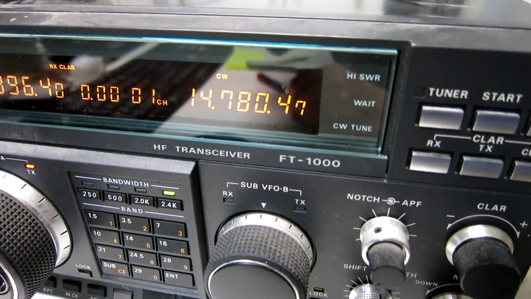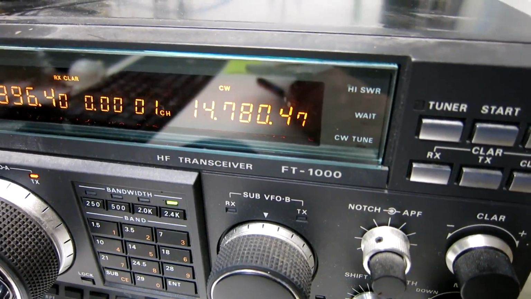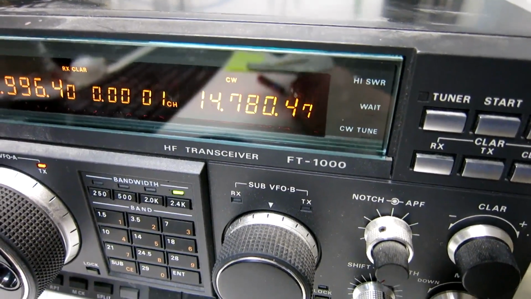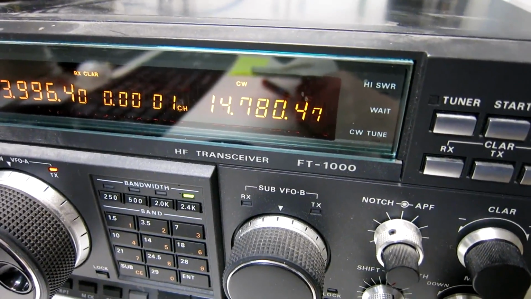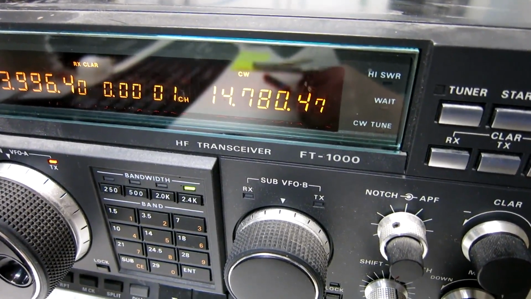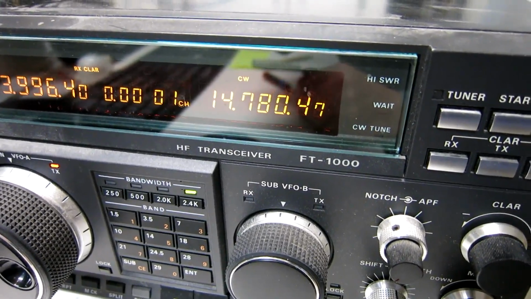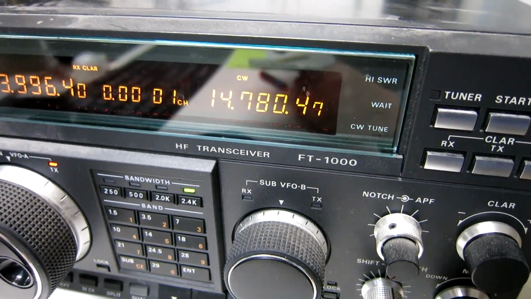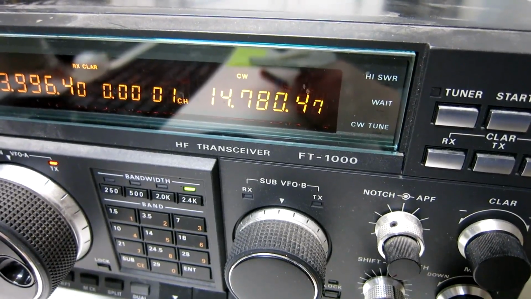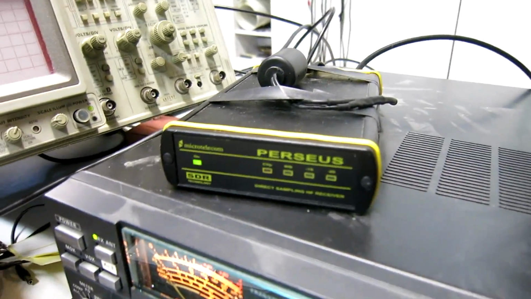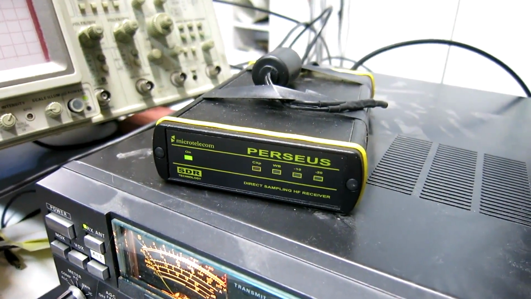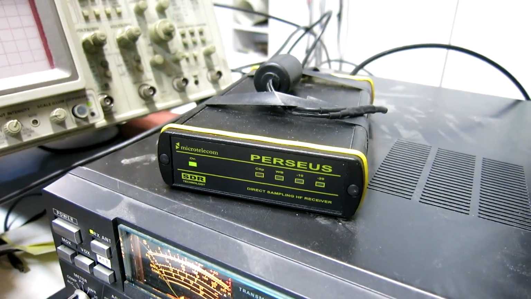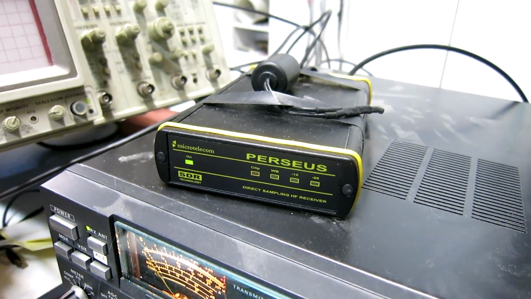At least in my location. The big difference is that the ft1000 suffers from reciprocal mixing at close range. So if there would be some strong station nearby on 14 MHz, the Perseus would be the winner with a large margin, 20 or 30 dB or something, depending on the frequency separation.